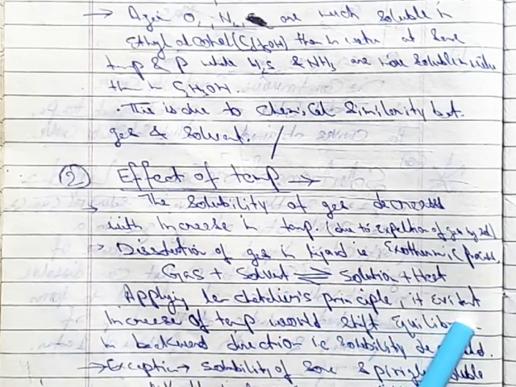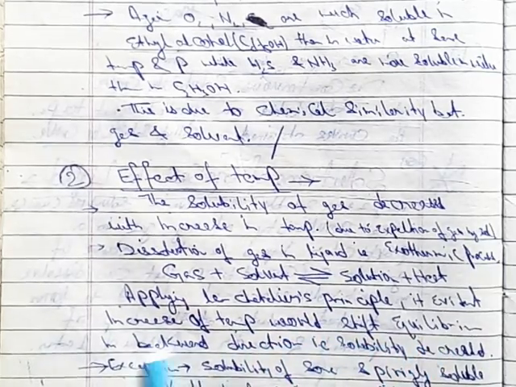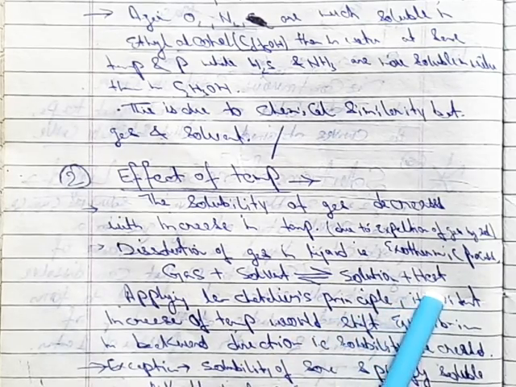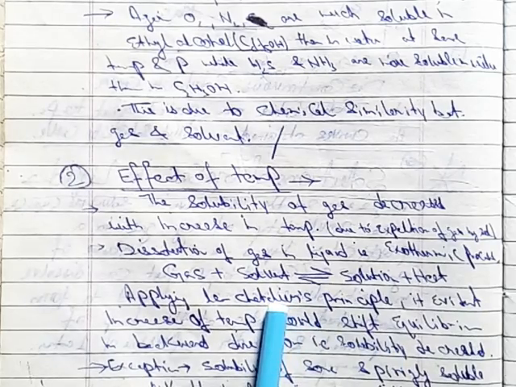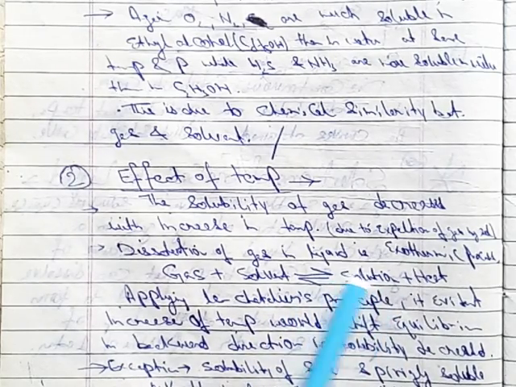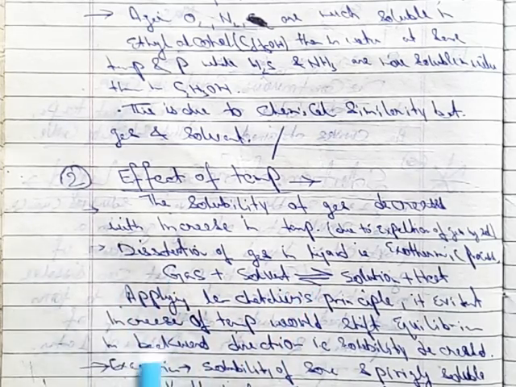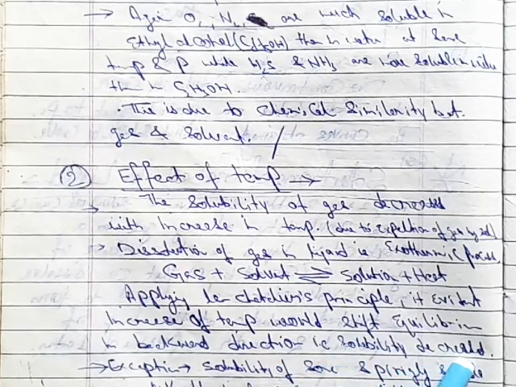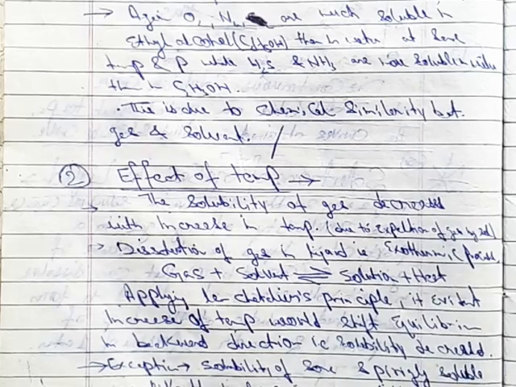Applying Le Chatelier's principle, it is evident that increase of temperature would shift the equilibrium in the backward direction. If the process is exothermic and you are increasing the temperature, the reaction will get reversed. Instead of formation of the solution product, the gas and solvent reactants will be produced. Therefore the reaction proceeds in the backward direction, that is, the solubility of gas in solvent decreases.